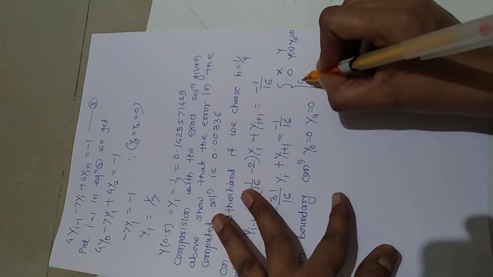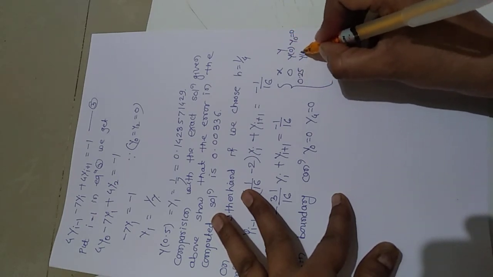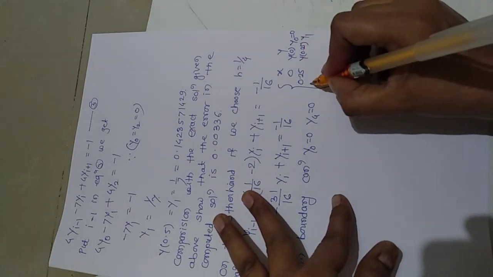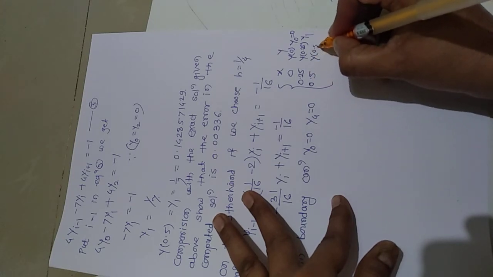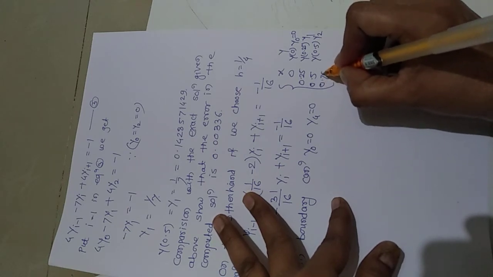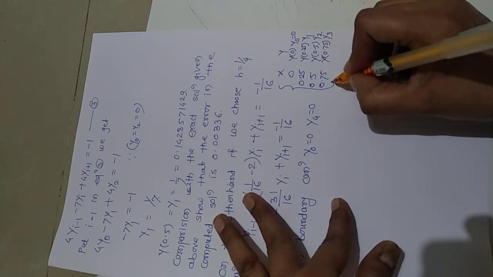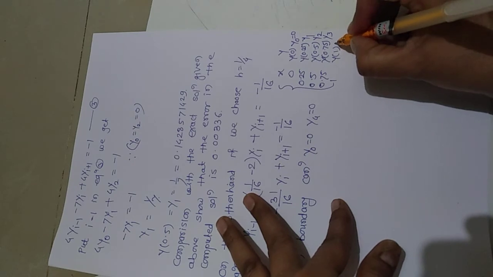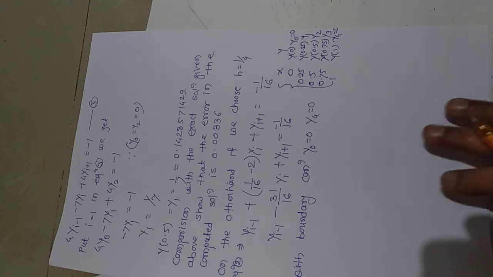When x is equal to 0.25, then y of 0.25 is equal to y1, and x is equal to 0.5, that is y of 0.5, equal to y2. x is equal to 0.75, y of 0.75 is y3, and x is equal to 1, then y of 1 is equal to y4, and y4 is equal to 0.